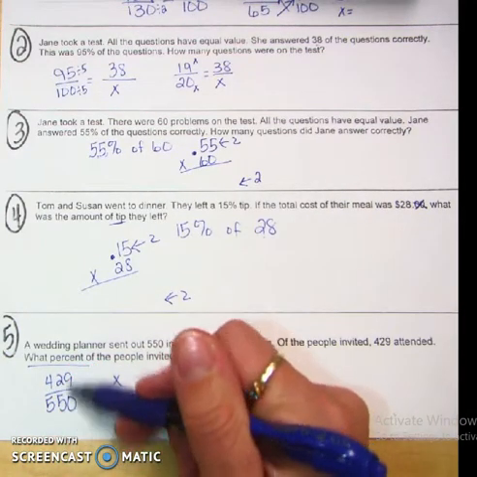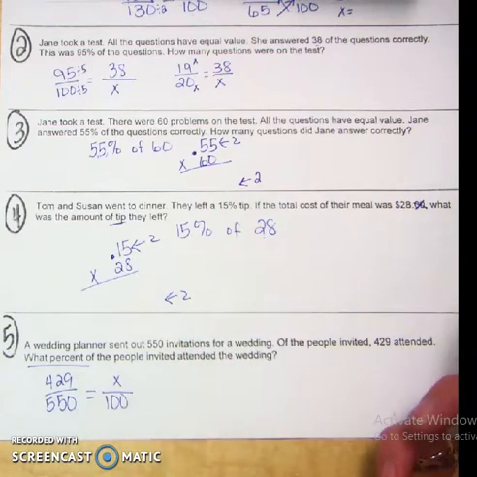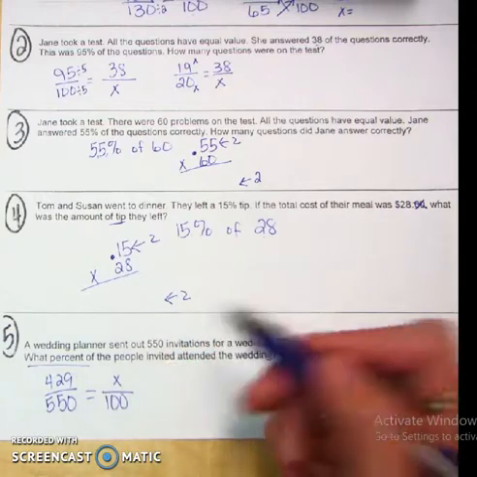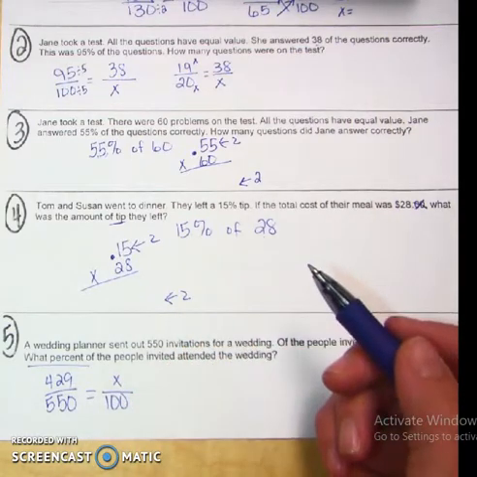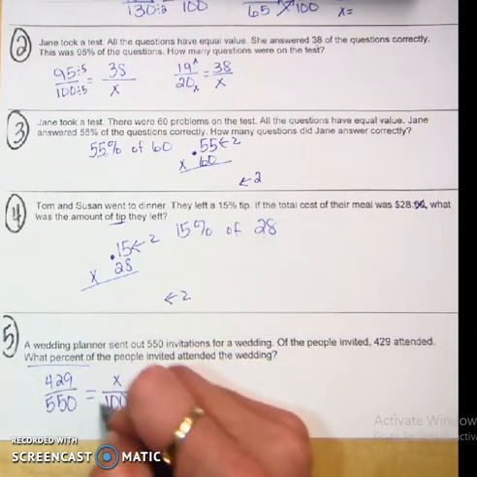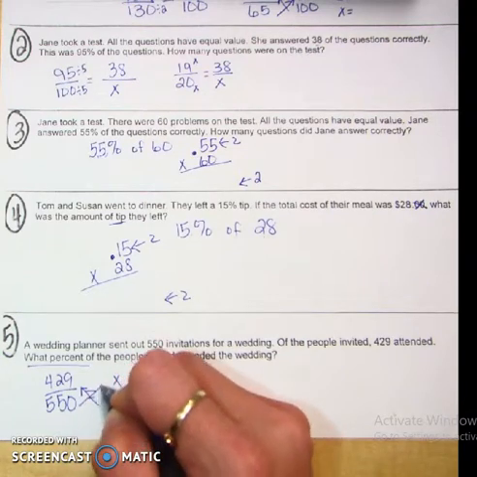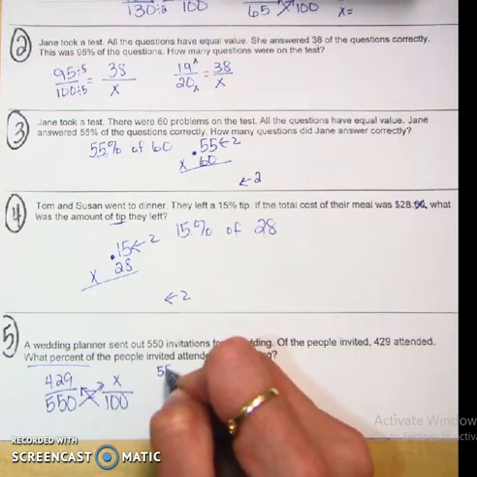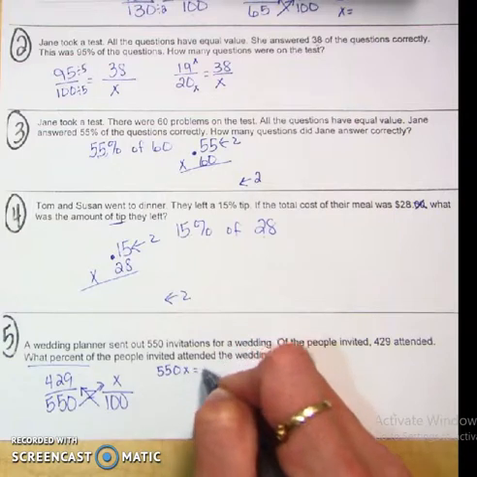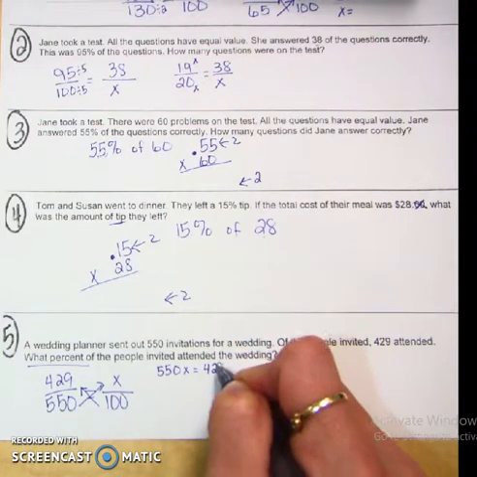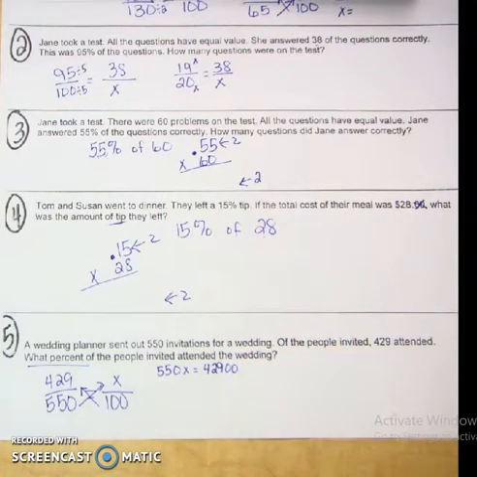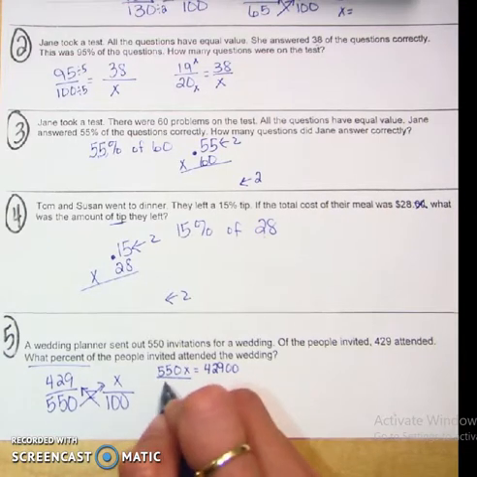Okay, I have no idea if there's anything I can divide both of those by. They're not even. They don't divide by 2s. They don't divide by 5 or 10. So I'm just going to cross multiply. It'll be my last resort. So that gives me 550x equals 42,900. So I'm going to divide that.